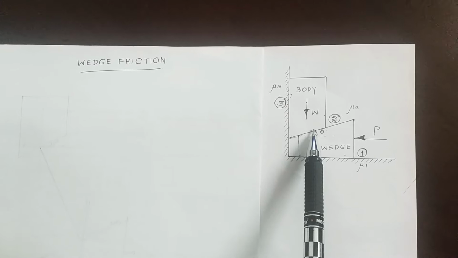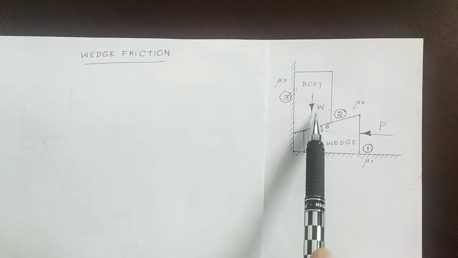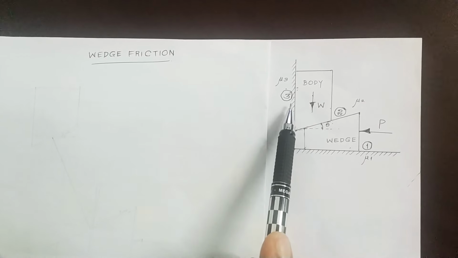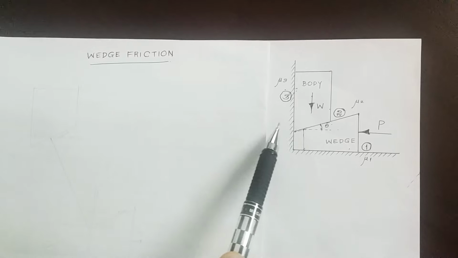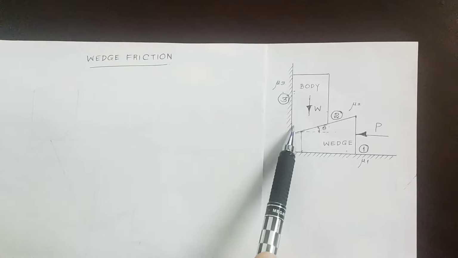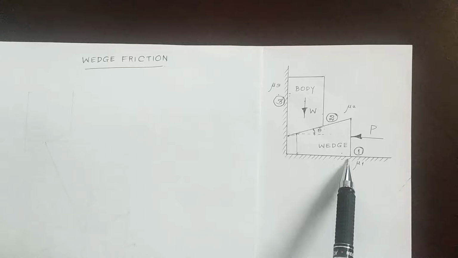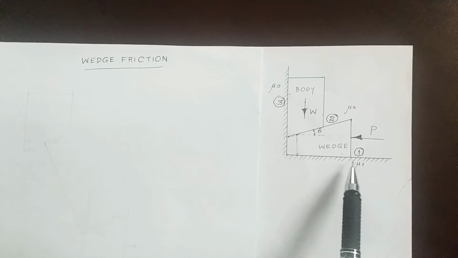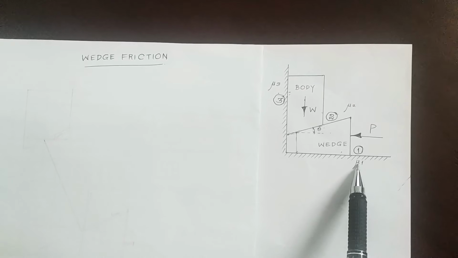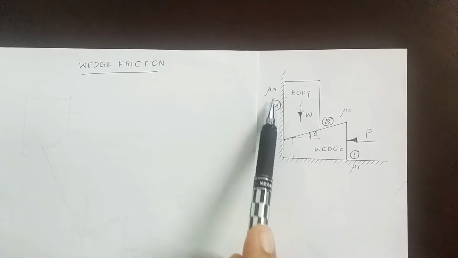The second surface is the surface of contact between the inclined face of the wedge and the body. And the third surface is that between the body being lifted up and the vertical wall or the vertical surface along which the body is sliding upwards. And obviously, along all these three surfaces, we have frictional forces acting, and let mu1 be the coefficient of friction at surface 1, mu2 that of 2, and mu3 that of 3.